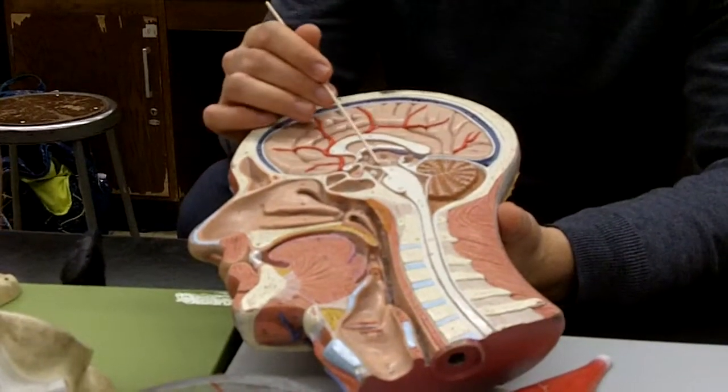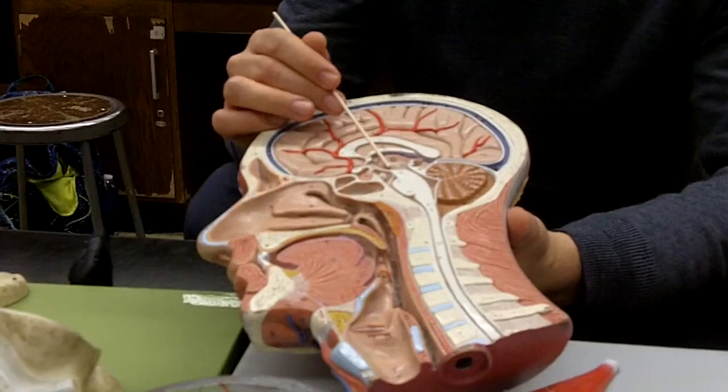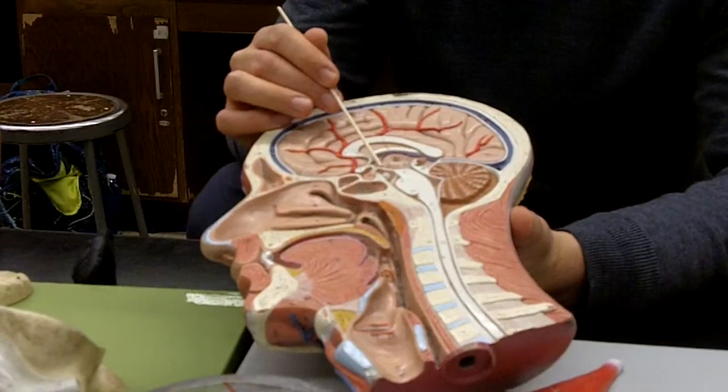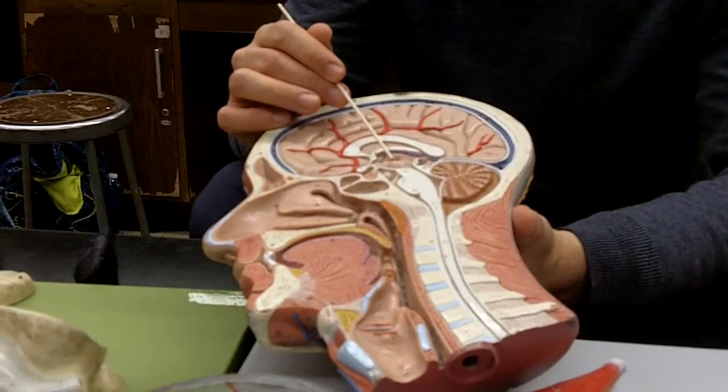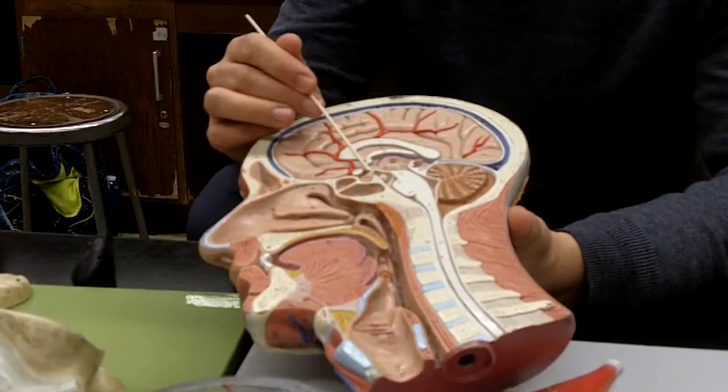Everybody who has a heart, what's this called? Pineal gland. Good. Is this called the thalamus? Yes. What's it called? Thalamus. What's this called? Hypothalamus. What's this? Thalamus. This? Hypothalamus.